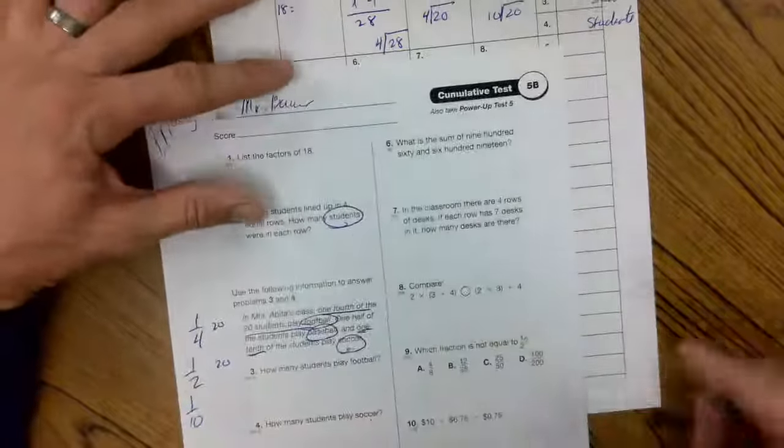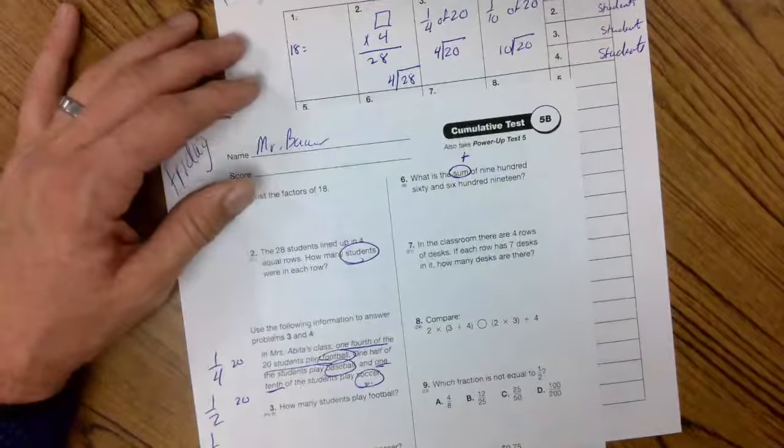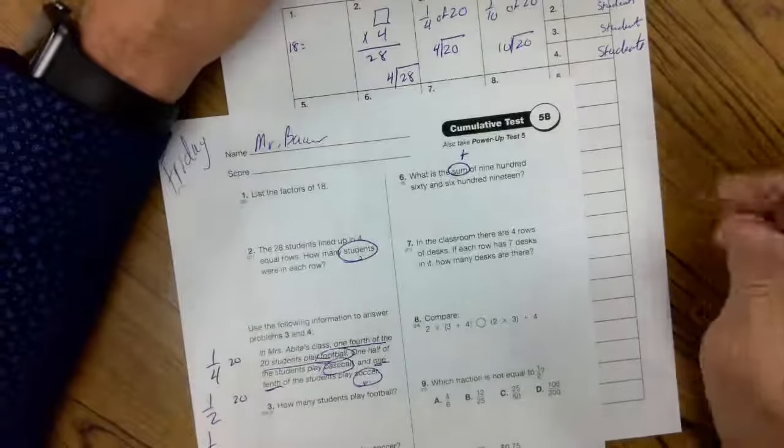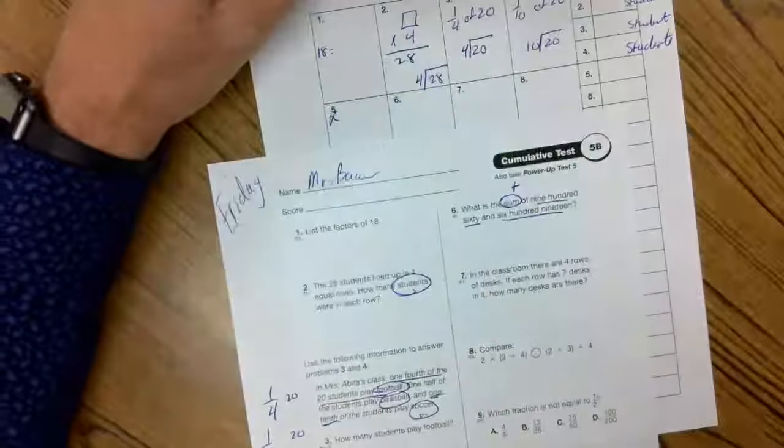Number 6, it says, what is the sum? Remember, anytime we hear the word sum, we're going to add. Here comes the numbers. 960 and 619. I'll read it again for you. 960 and 619. So there's an addition problem for you, number 6.